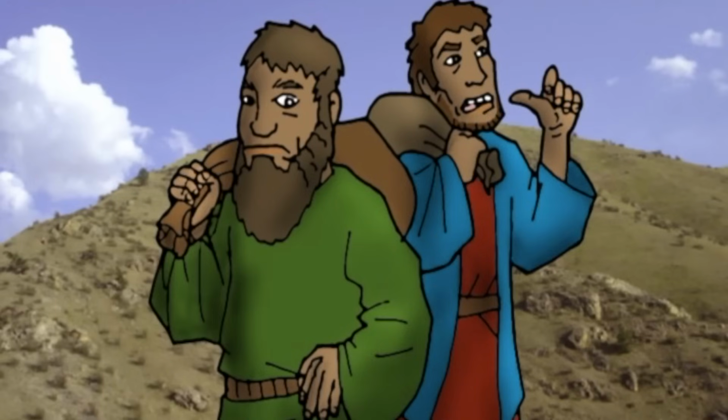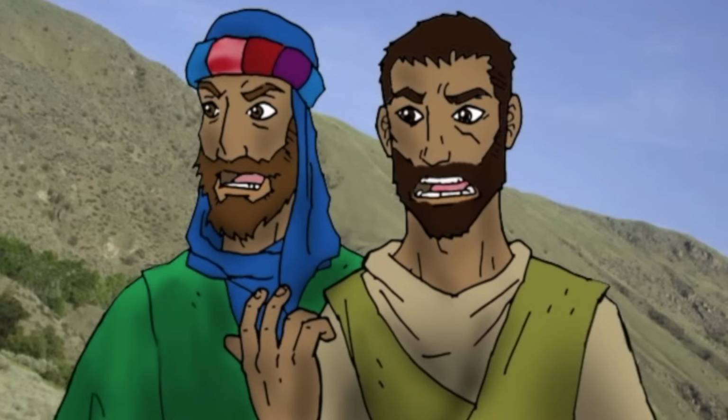The people decided they would have been better off as slaves in Egypt than die fighting for the land of Canaan. So they said, "Let's choose someone else to lead us back to Egypt." Joshua and Caleb said, "The land is good and God is with us. With him on our side, we shouldn't be afraid. Do not rebel against God."